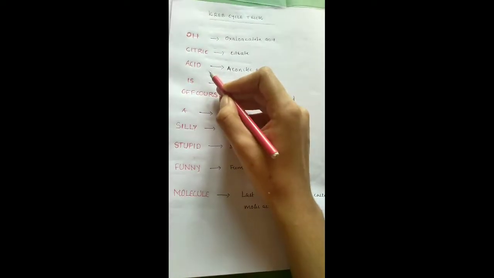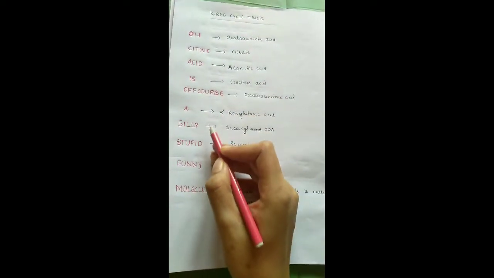Everyone, today we are going to learn about the Krebs cycle. Before learning the Krebs cycle, we have some naming tricks. That is, "O-citric acid is of course a silly, stupid, funny molecule."